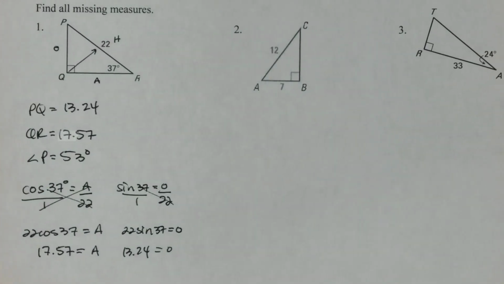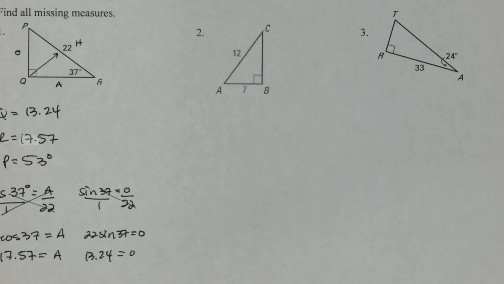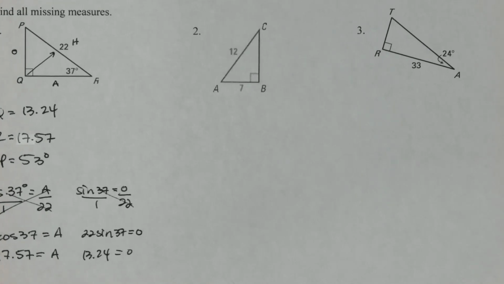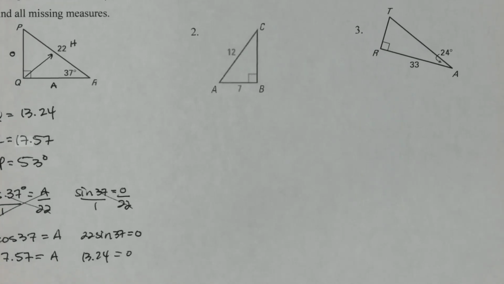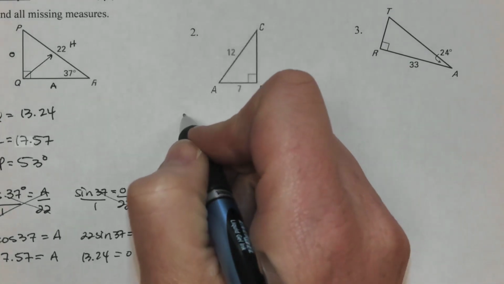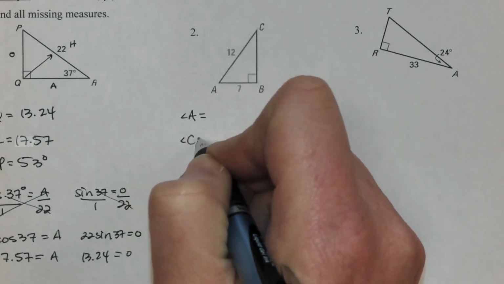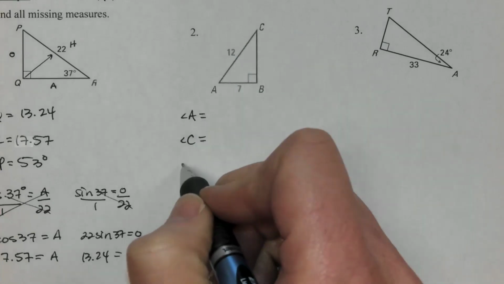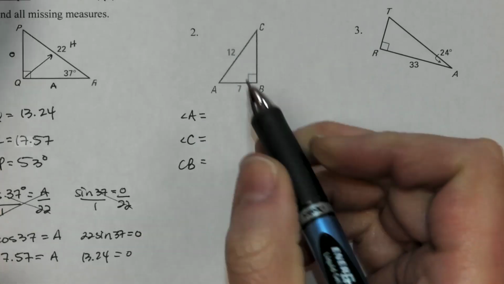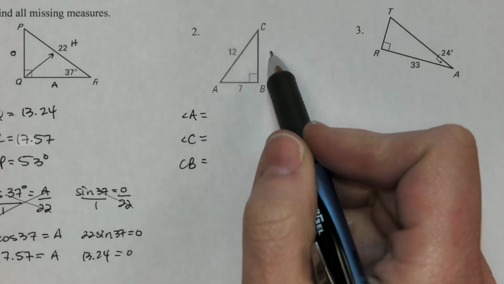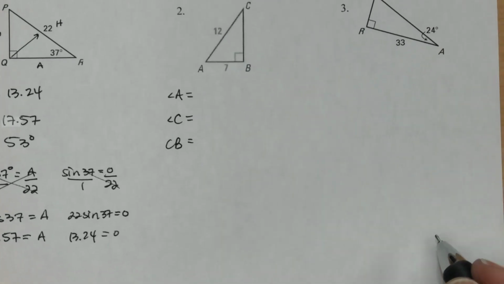Next one, the difference is I don't get an angle this time. So using what we learned in the previous lesson about inverses, we're going to attempt to find those missing angle measures. So in this picture, I do not know angle A, I do not know angle C, and then I don't know CB, that side right there. Well, this time I actually get 2 sides and I need the third one, so that's just Pythagorean theorem.